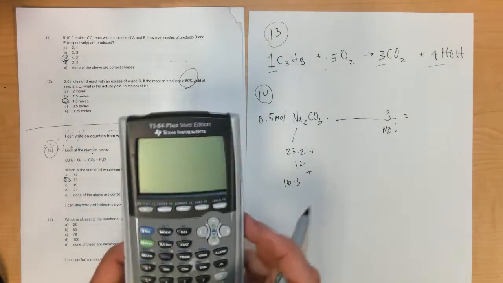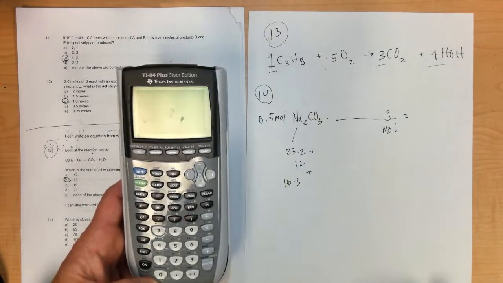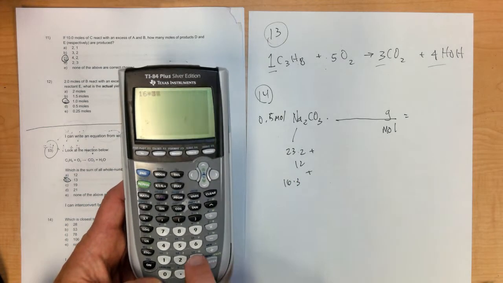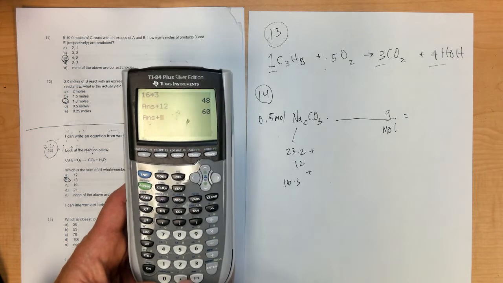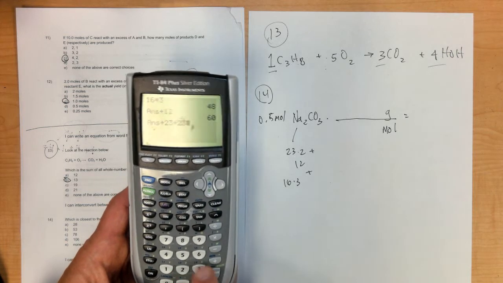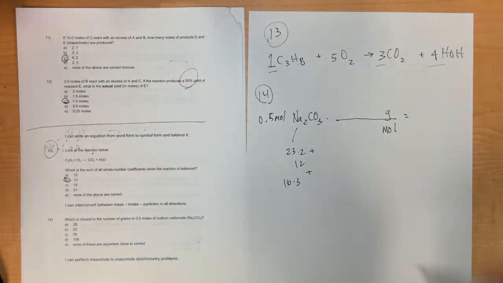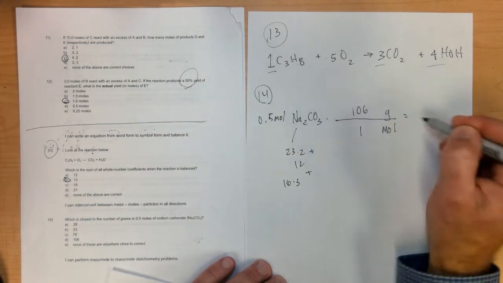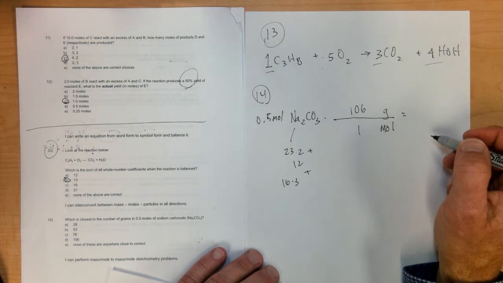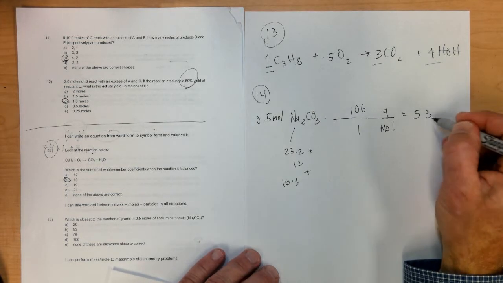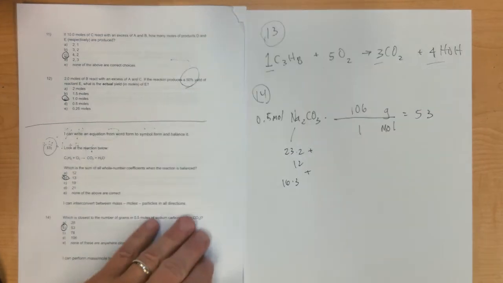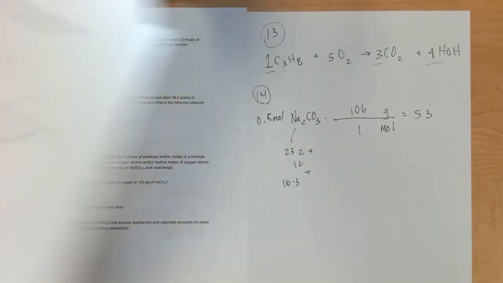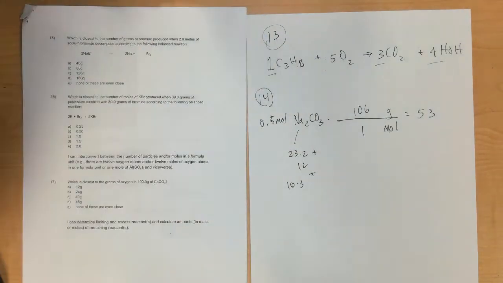So let's add those up on my calculator here and make sure that I got it right. 16 times 3 equals, plus 12 equals, plus 23 equals 106. So there's 106 grams in 1 mole, and 0.5 times 106 is about 53. Letter B. Next, it says I can perform mass, mole, and molecule stoichiometry problems.